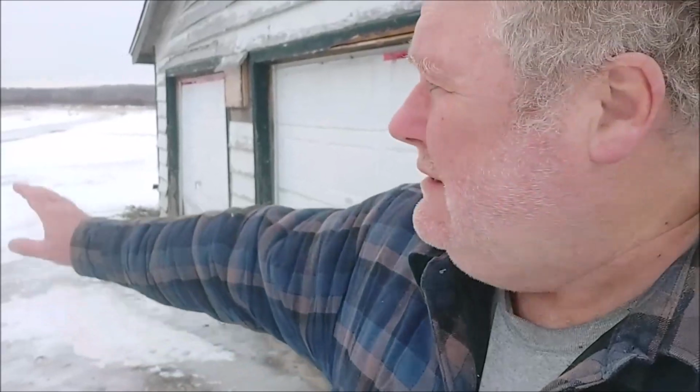What happened a few days ago was very windy, and I believe the wind was coming from this direction, and it was blowing in under these doors, that way. And I noticed that from the house because of my monitoring system.